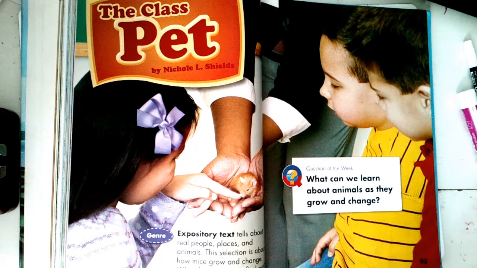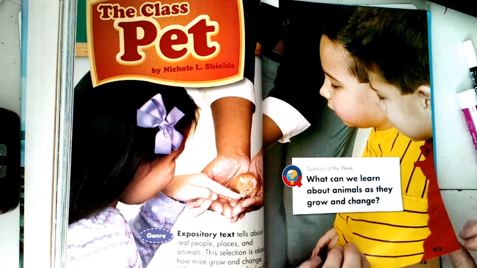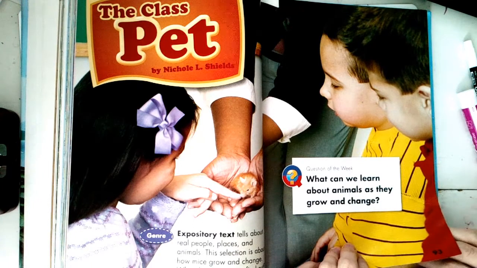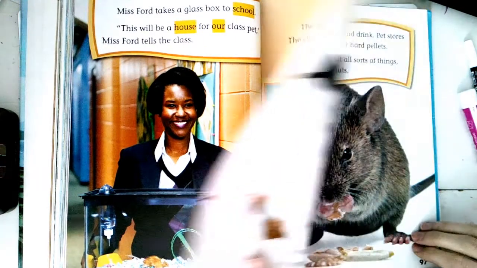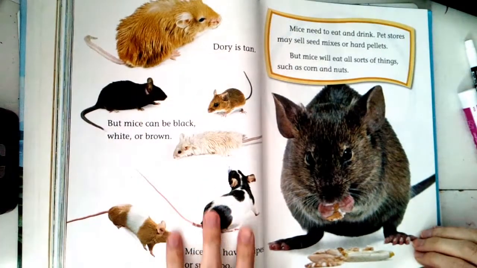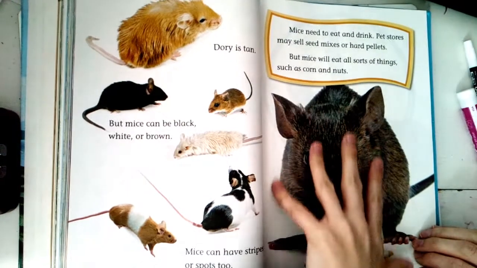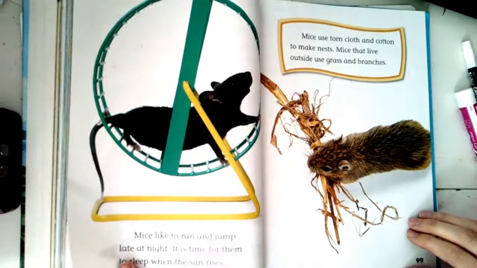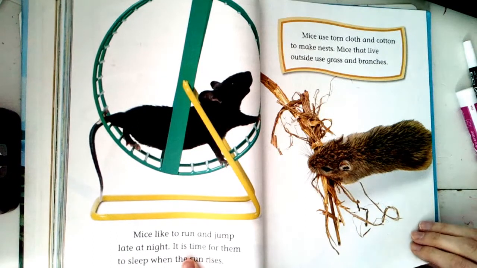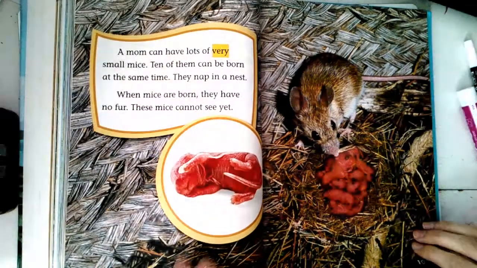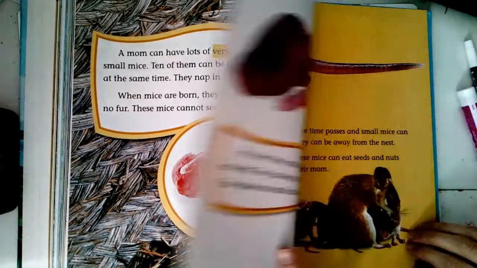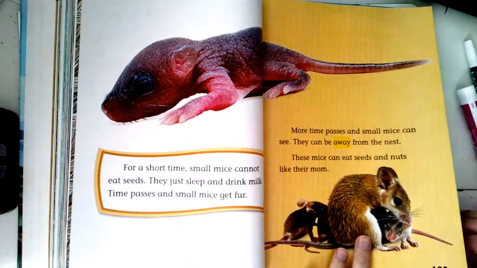We read this story today, and it's called The Class Pet, and it gave us facts, right? It gave us facts about what? Do you remember what animal it gave us facts about? Sure. It gave us facts about mice, okay? There's a class that had a mouse for a pet, and it also told us how mice look, the things that mice like to eat, when mice like to sleep, how they make their nests, and it gave us a lot, 2 pages worth, of facts about baby mice, okay?